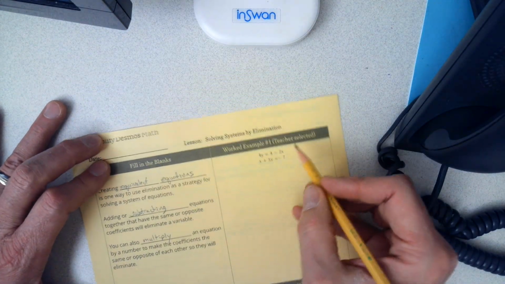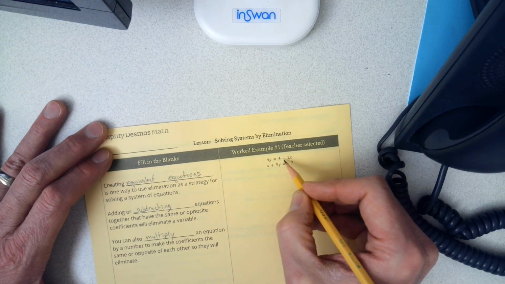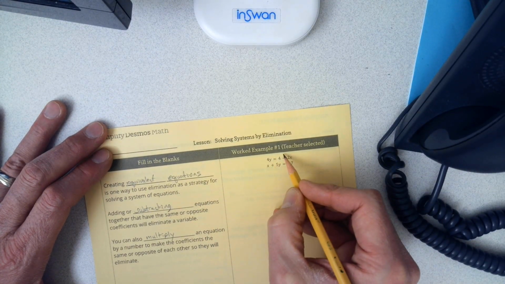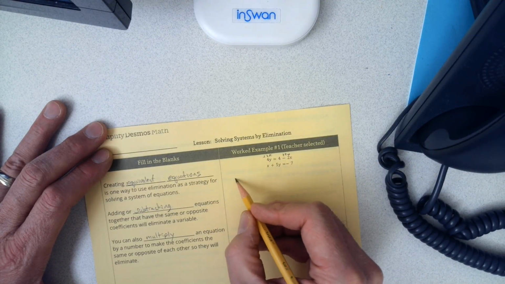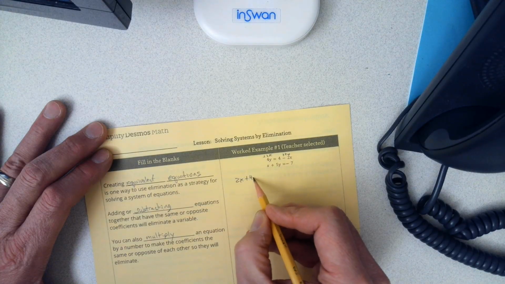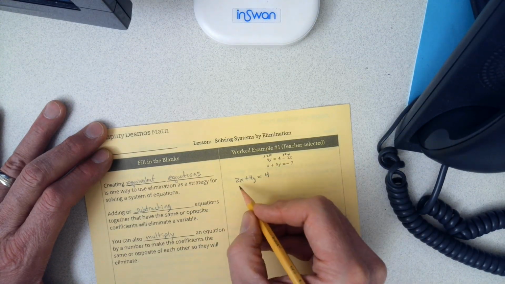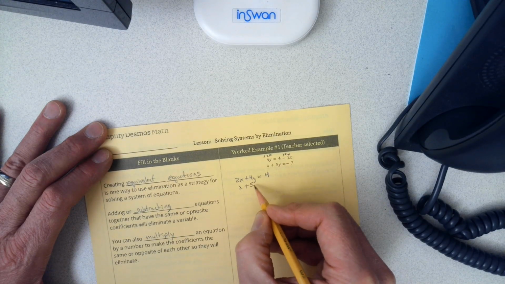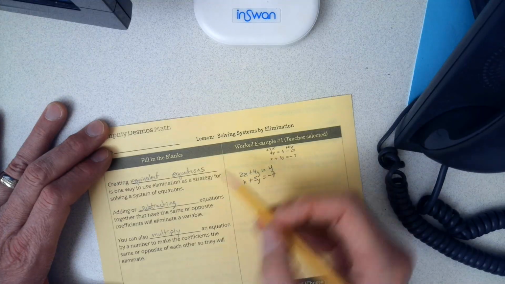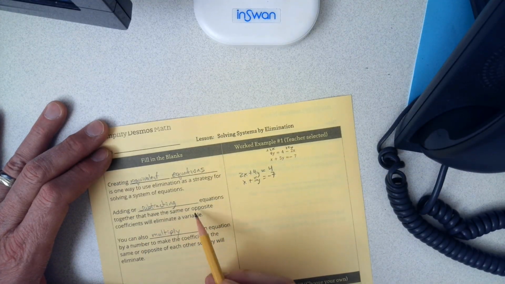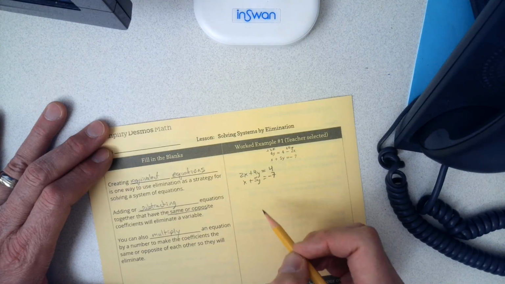So, as an example, we got things kind of messed around here, but if I took this first equation and I added 2x to both sides, I would get an equation that said 2x plus 4y is equal to 4. My second one looks like x plus 5y equals negative 7. I want to add or subtract equations that have the same or opposite coefficients. These are not that way.